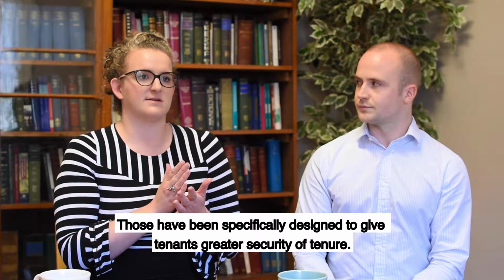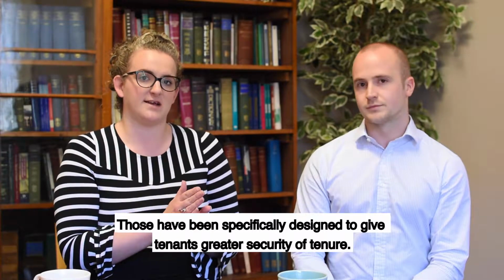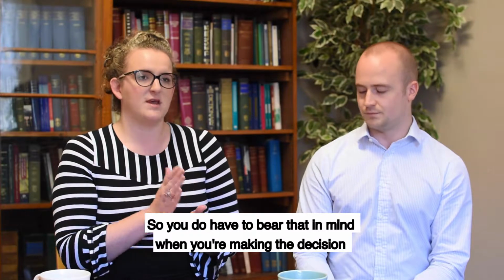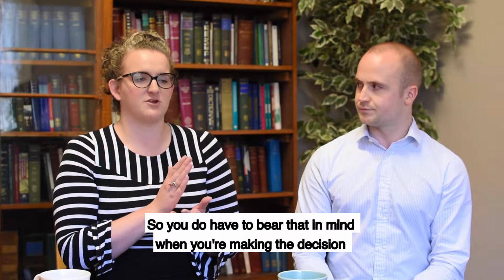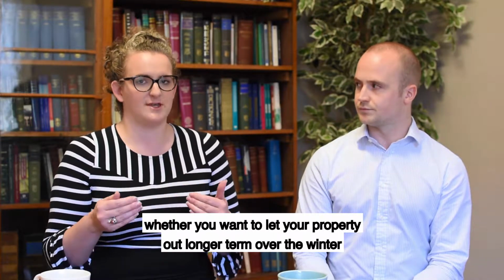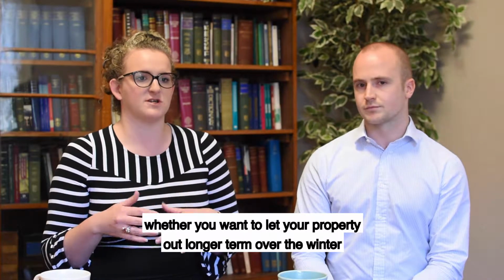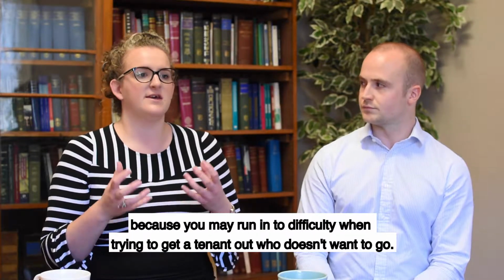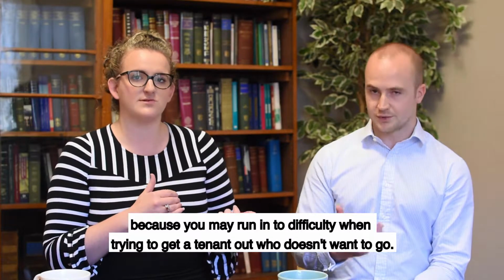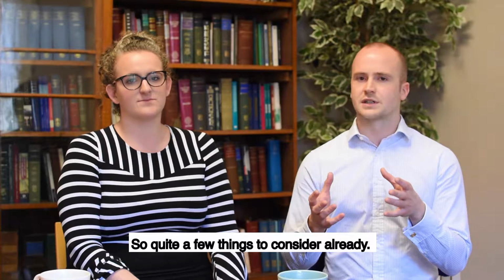Now, those have been specifically designed to give tenants greater security of tenure. So you do have to bear that in mind when you're making the decision whether you want to let your property out longer term over the winter, because you may run into difficulty in trying to get a tenant out who doesn't want to go. Yeah. So definitely. So quite a few things to consider already.